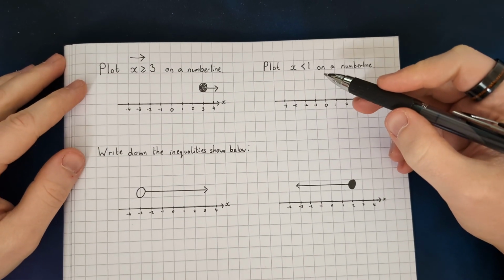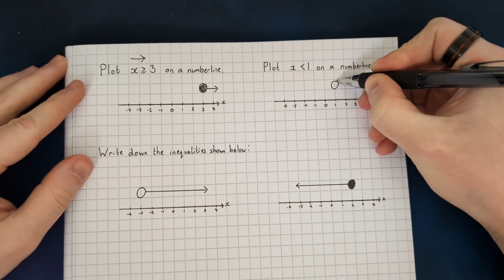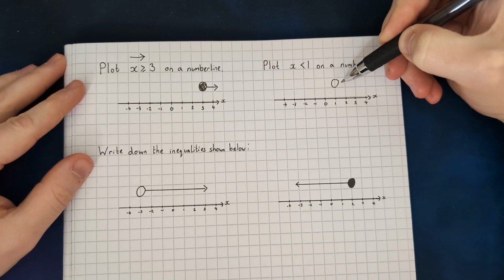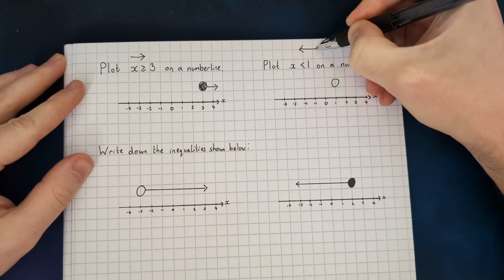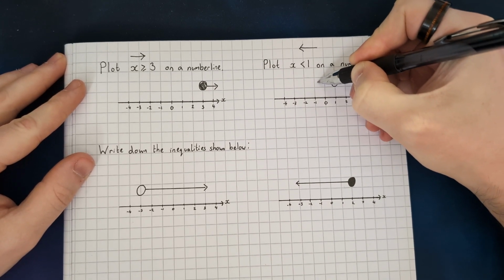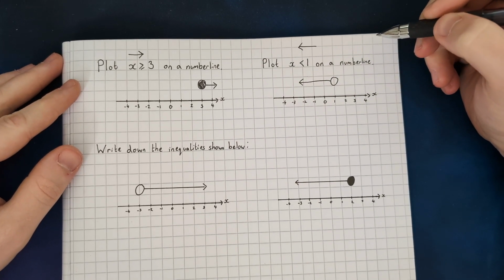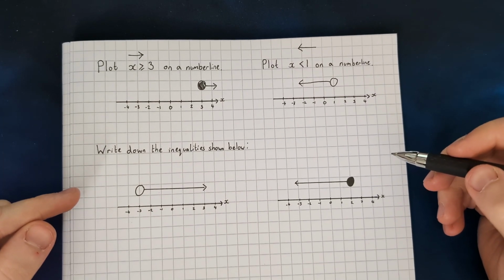Same thing applies on the second one. We look for the number, which is 1, so we draw a circle above 1. As this inequality does not have the line underneath, we do not colour it in. And then, yet again, the inequality is like an arrowhead pointing to the left, so we draw ourselves an arrow to the left. Remember, the length of the arrow does not matter, as long as it goes to the left of the circle.